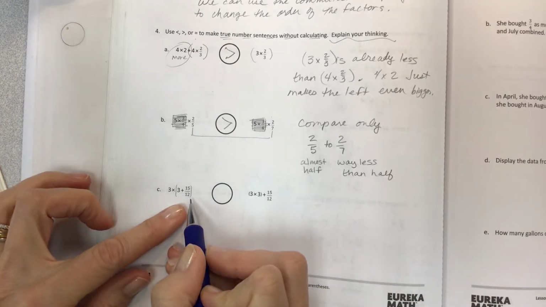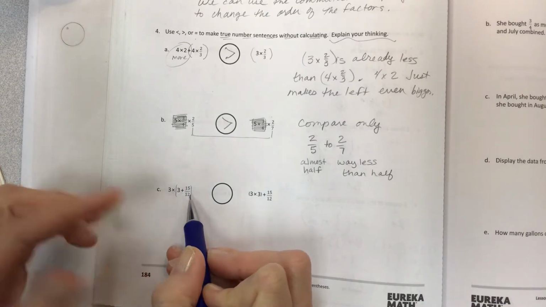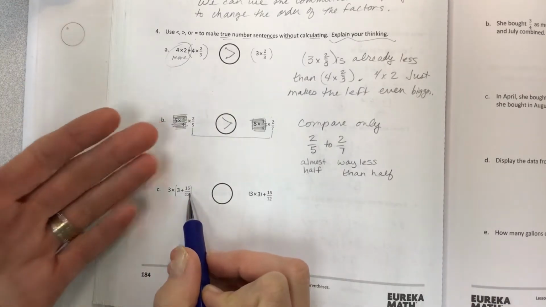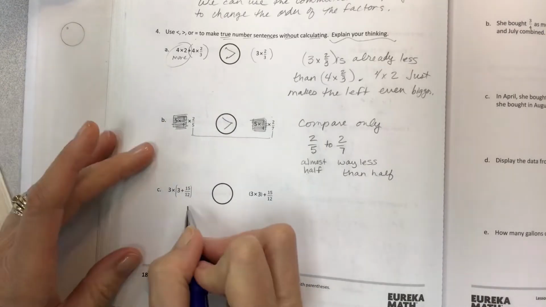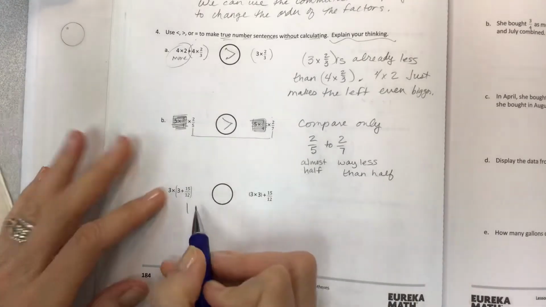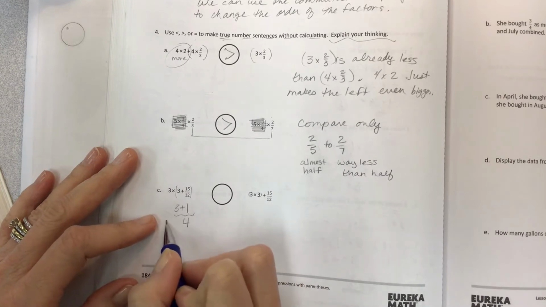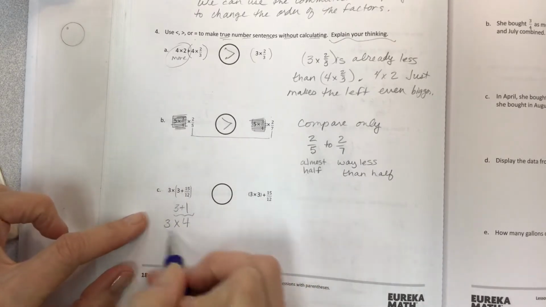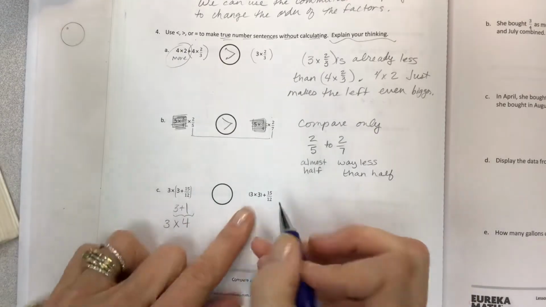It's more than 1, okay? 12 goes into 15 a whole time with 3 left over. So I can just say, let's just say it's 1. Okay, it is more than 1, but I'm just rounding. I'm doing mental math, remember? So if I have 3 plus 1, I end up with 4. So I have a 3 times 4 over here, roughly. Don't actually solve it, please.